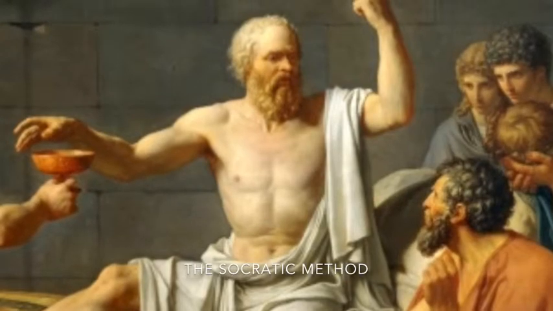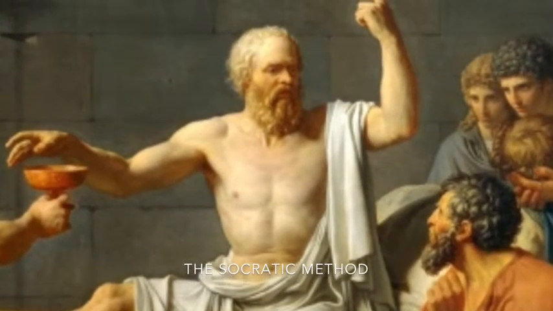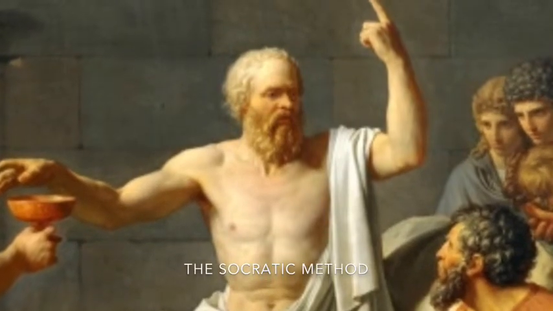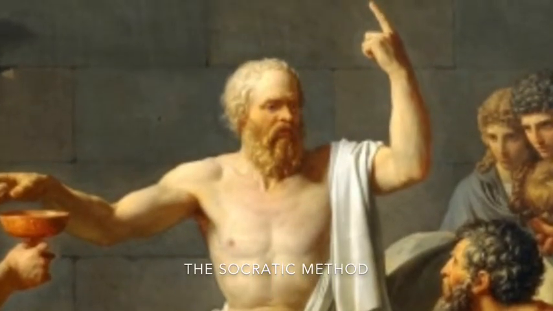In today's terms, we think of the Socratic method, which is questioning the question to bring out the knowledge of the learner.